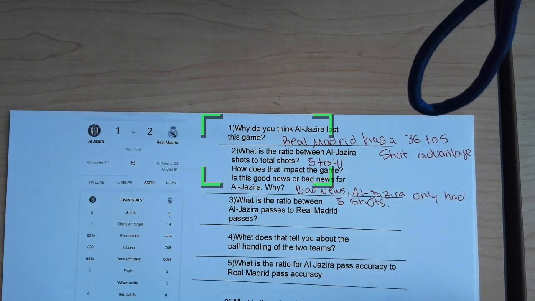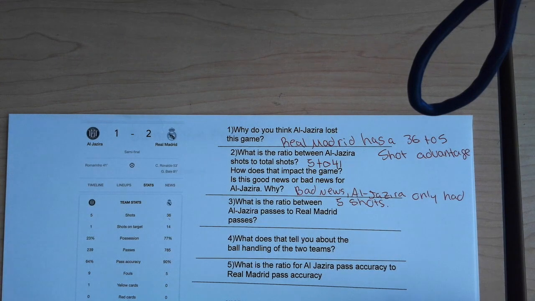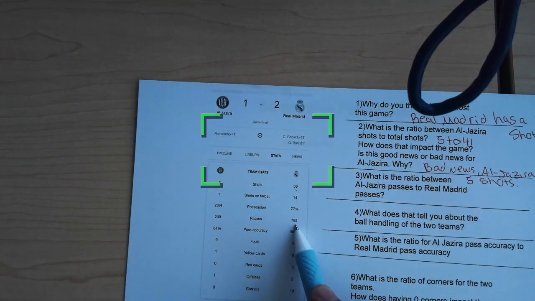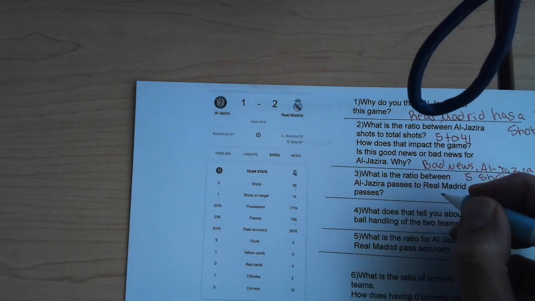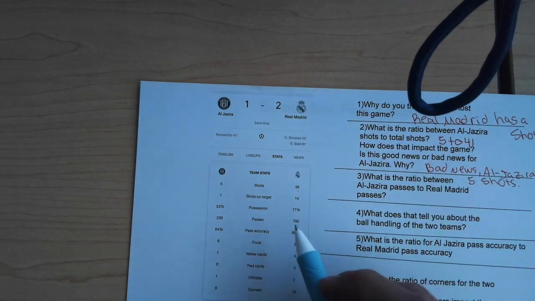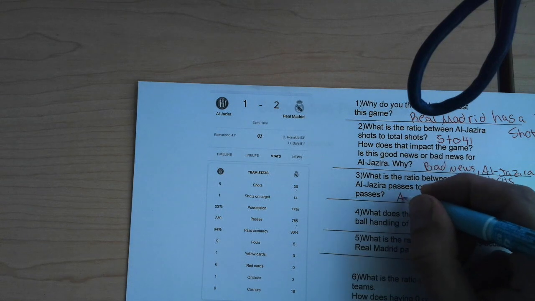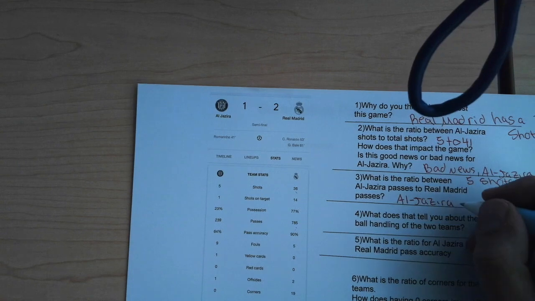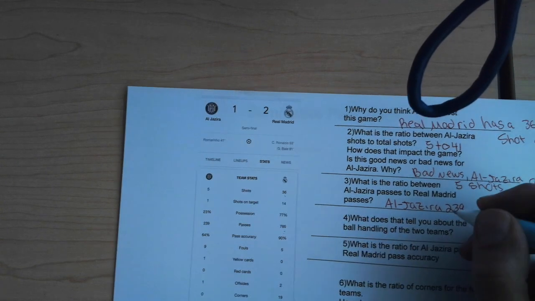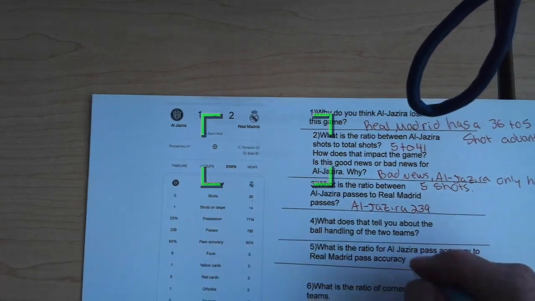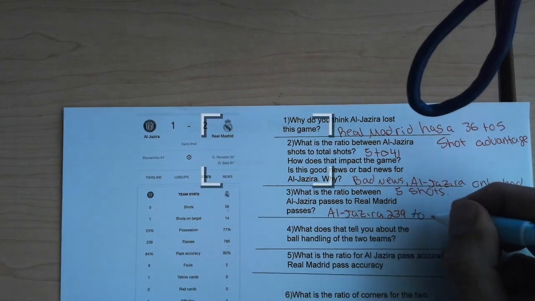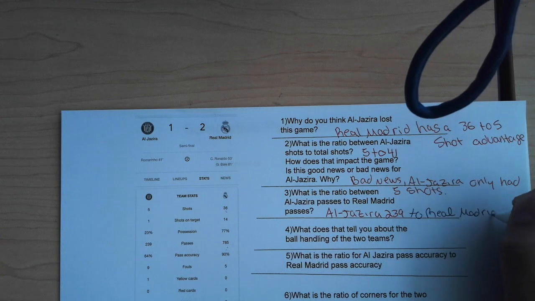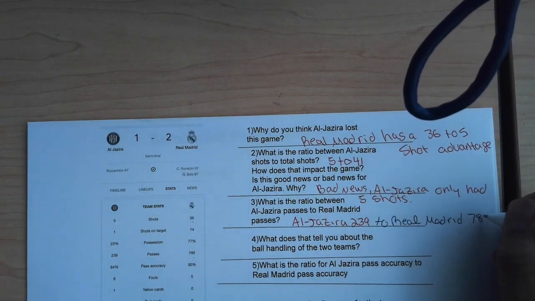What is the ratio between Al Jazeera passes to Real Madrid's passes? So I'm going to look over here at my table, and I see that Al Jazeera has 785 passes. But actually, that's Real Madrid. So Al Jazeera has 239, and Real Madrid has 785.